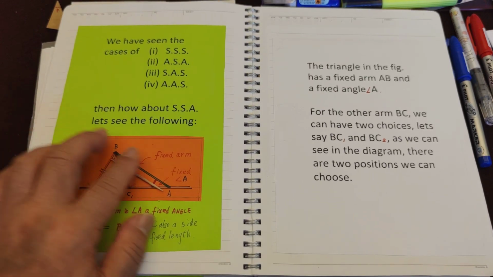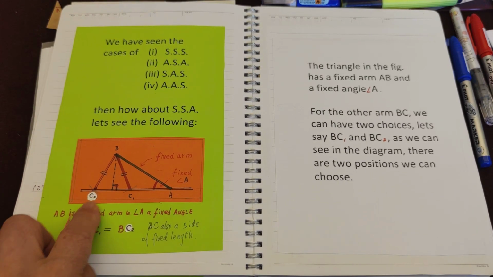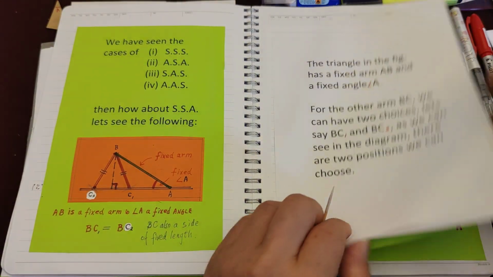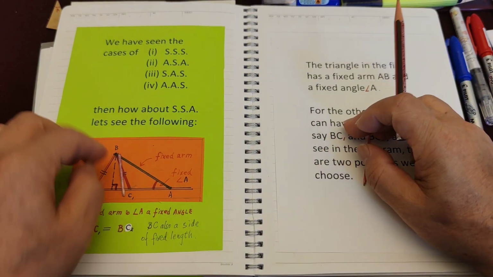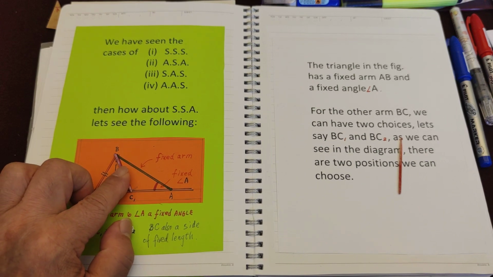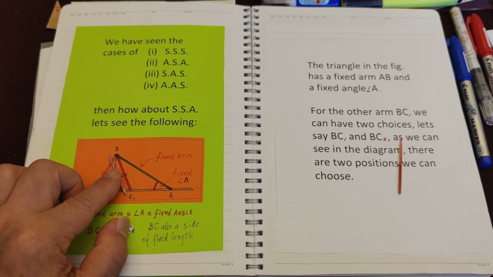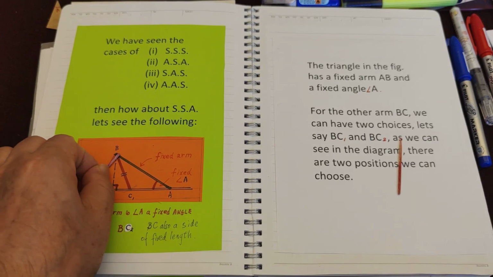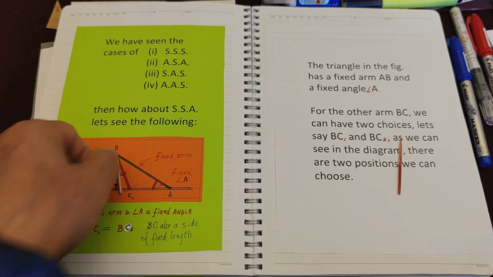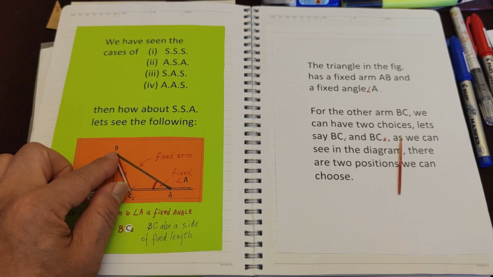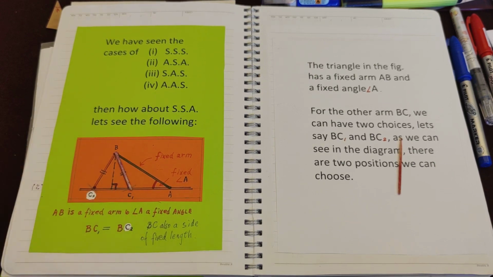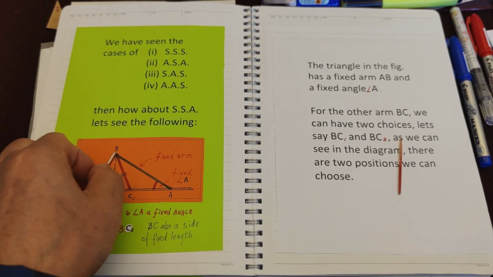Then how about this side AC? If we have AC fixed, we can have two choices. One is AC1, or we can have it like this, AC2. Therefore, there are two positions for us to put this side BC. We can put it here, or we can put it here.